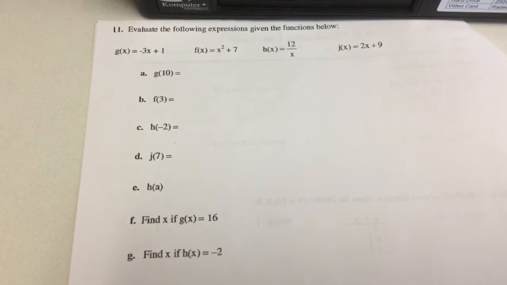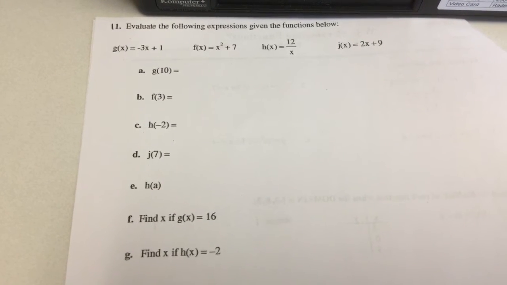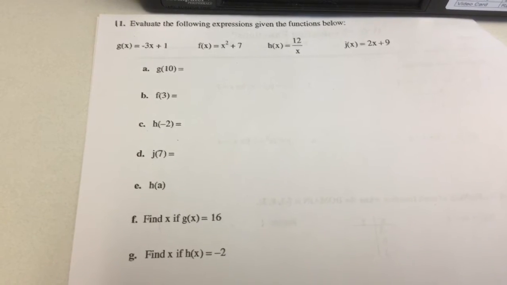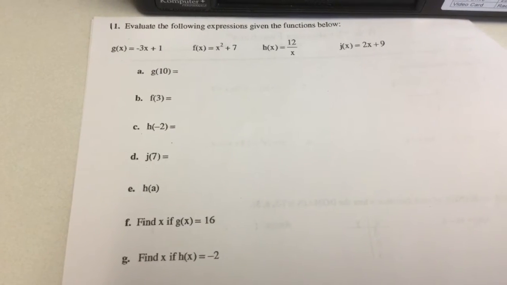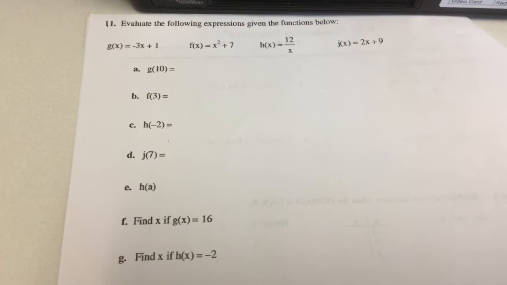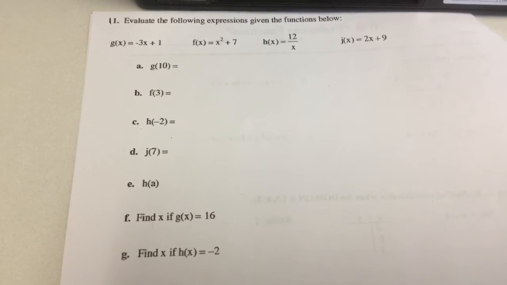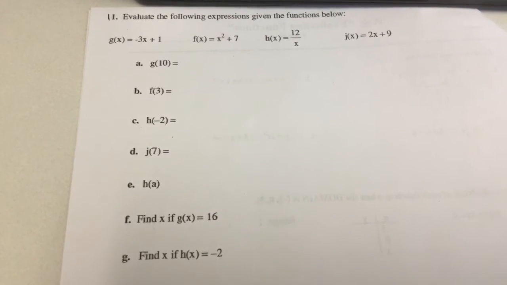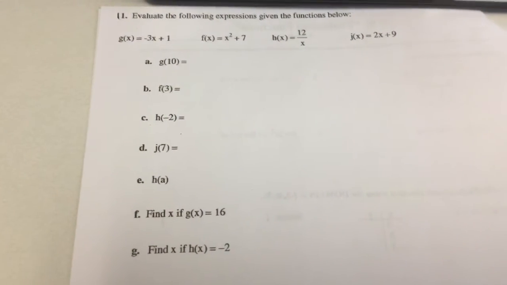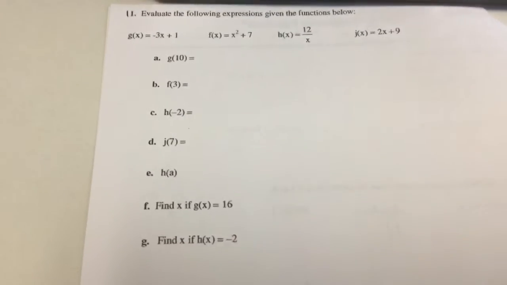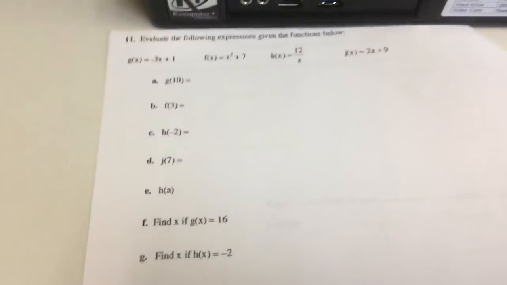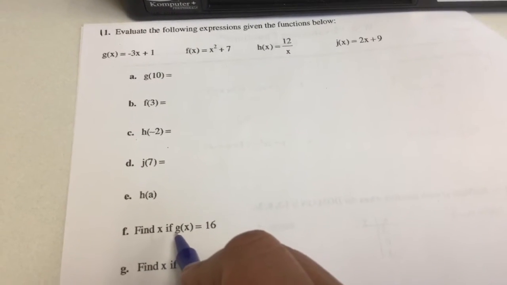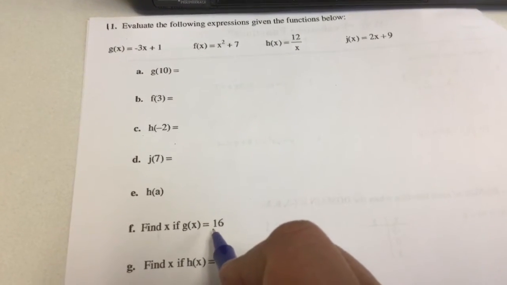And I'm going to actually help you out with F because this is a little bit different. We're still evaluating. The instructions are to evaluate the following expressions given the function below. But for F, they want you to solve for X instead of Y. But we could still use our calculator to do this problem. So I have: find X if G of X equals 16.